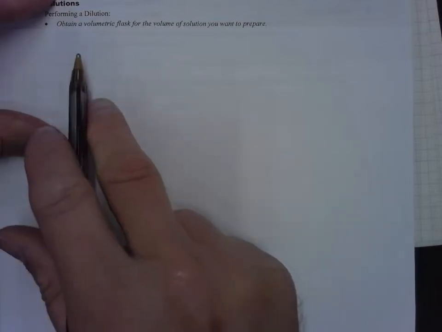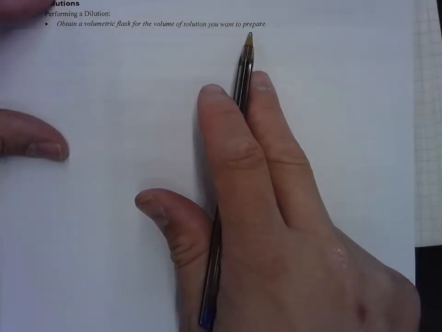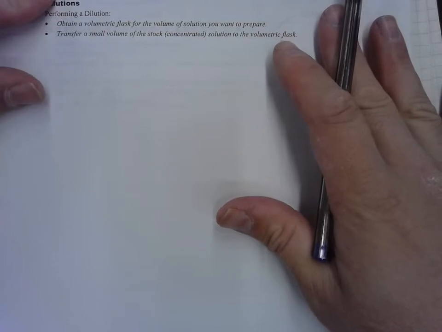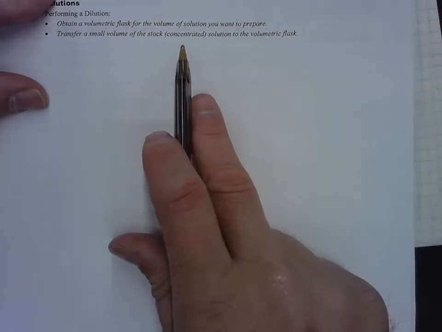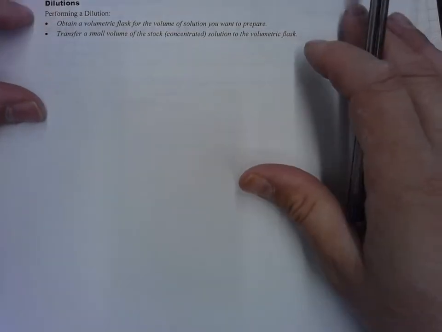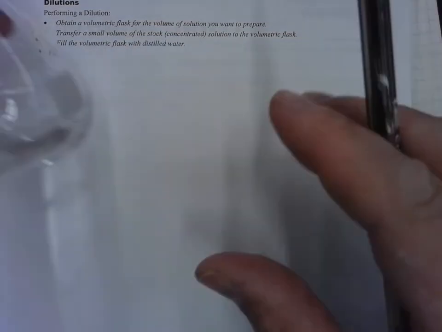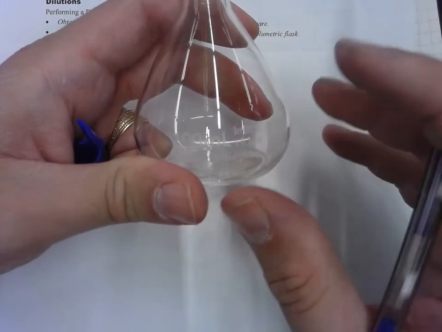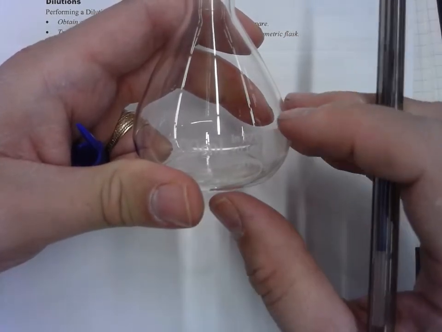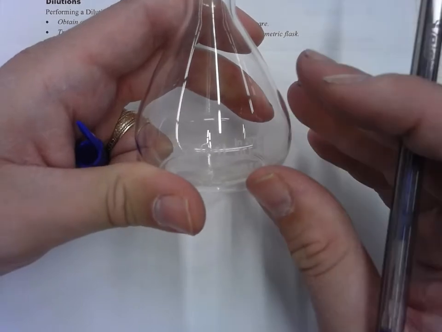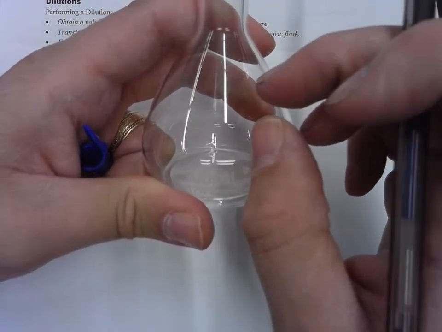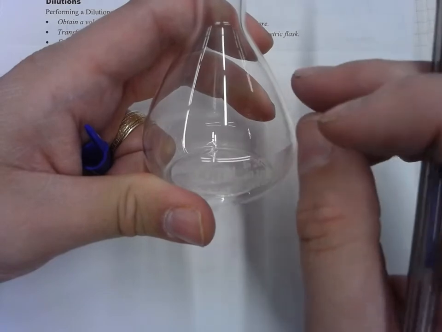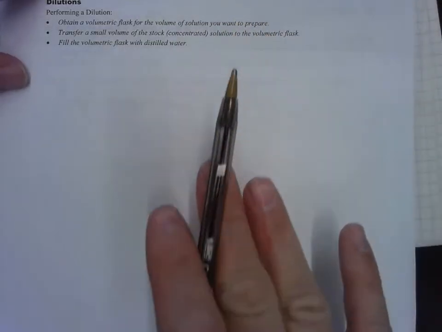I obtain a volumetric flask for the volume of solution that you want to prepare. Transfer a small volume of this concentrated solution to the volumetric flask. So let's say this was really super concentrated, maybe 20 molar. What I would do is get a bigger volumetric flask of, let's say, half a liter, 500 mils. I would take a small amount from here and measure it, put it in the new flask, and add water. Stir the solution, and then there's a formula.